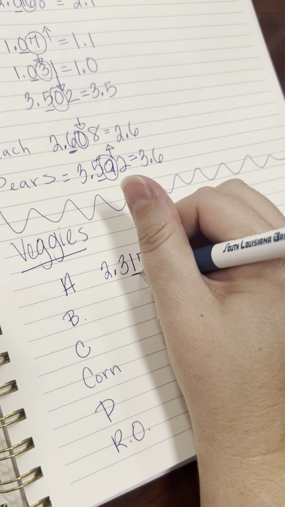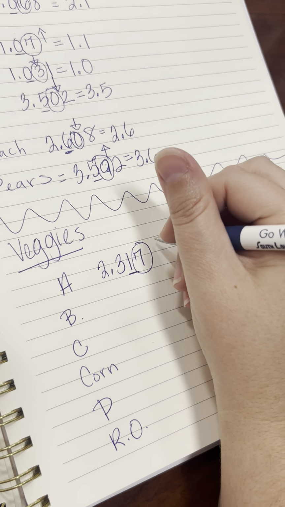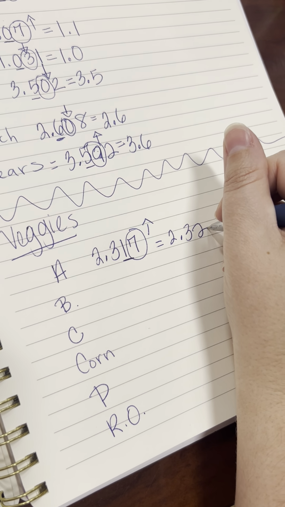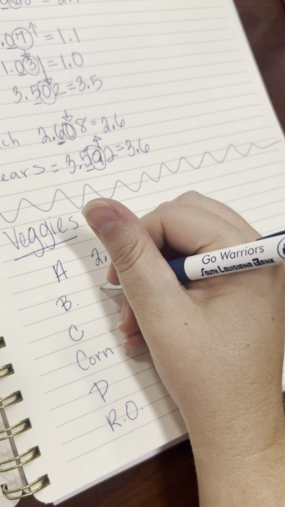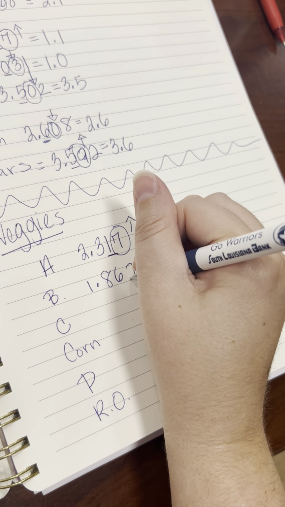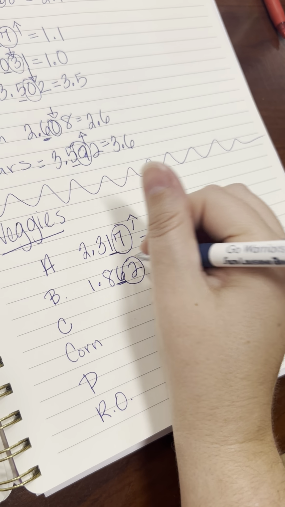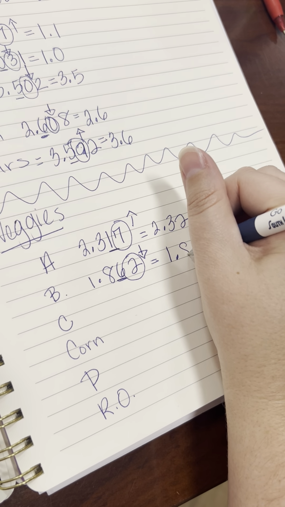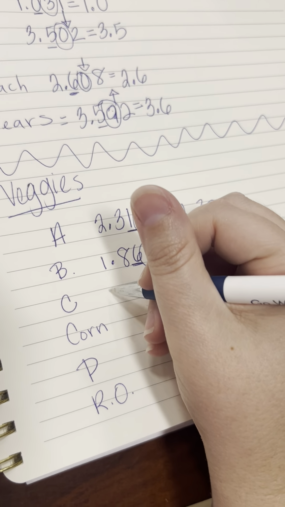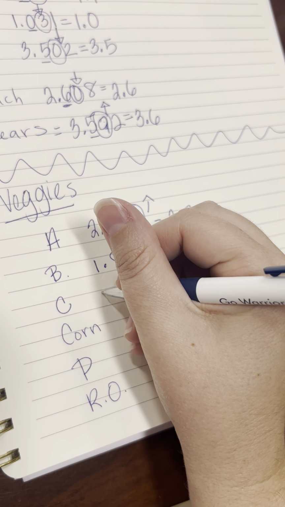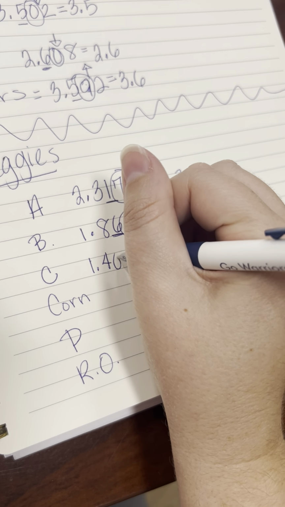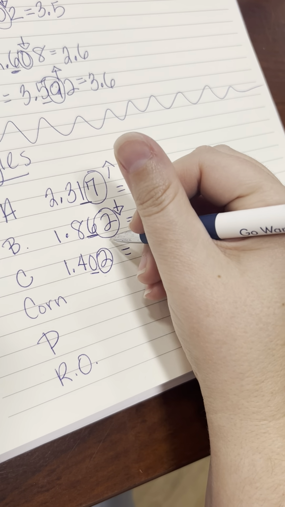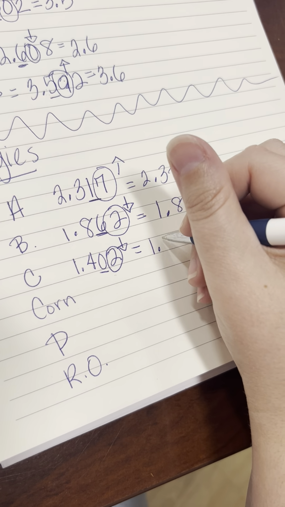Same step. Underline the place you need to round. Look at his neighbor. 5 or more. Let it soar. This should be 2.32. Beets. 1.862. Underline your place. Look at his neighbor. 4 or less. Let's take a rest. 1.86. This one is celery. It's 1.402. So we underline the place. Look at the neighbor. We're going to rest. So this is 1.40.